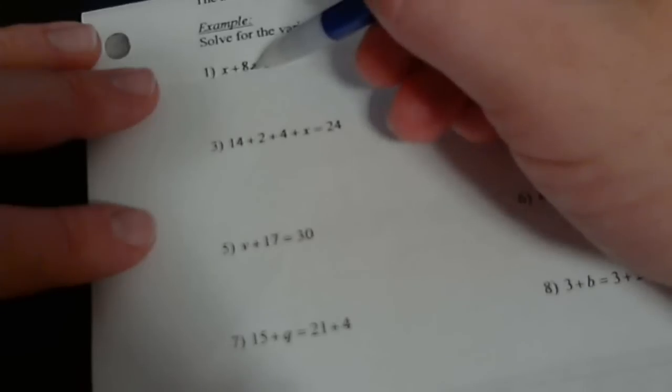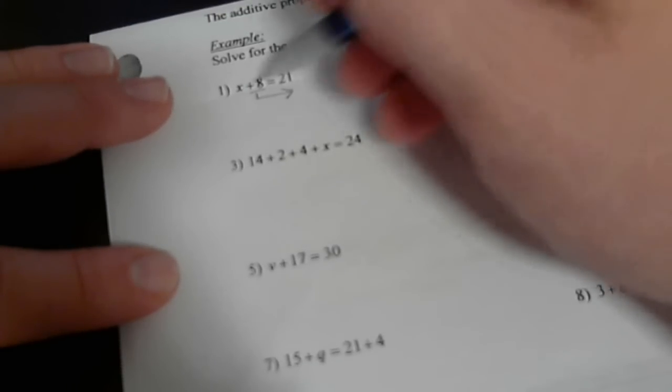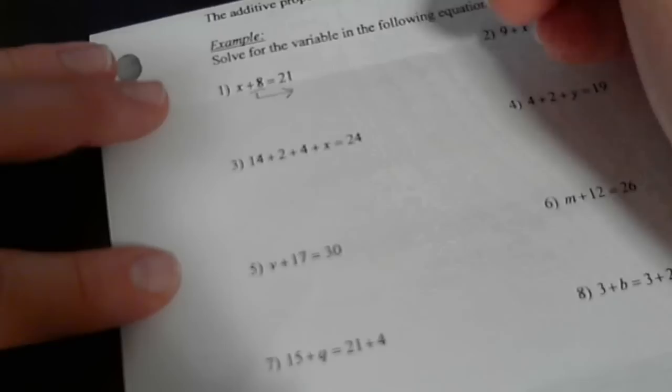For instance, x plus 8 equals 21. Well, what I need to do is get this 8 out of here. In its essence, I'm going to add it to both sides to move it away from the x over to the 21. Maybe an easier thought is when I take it from this side and bring it over here, I just change the sign. So we have x equals 21 minus 8. 21 minus 8 is 13. So x in this case has to be 13.